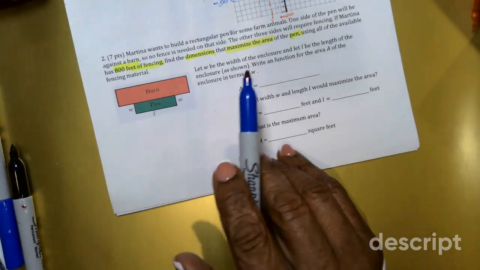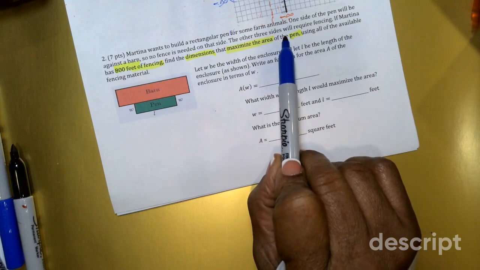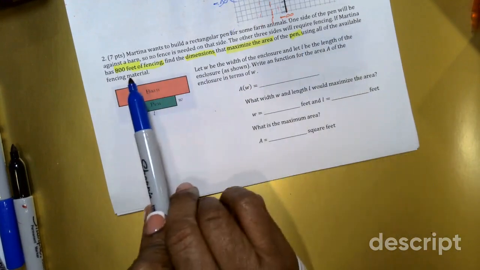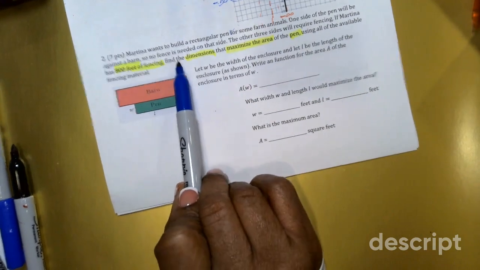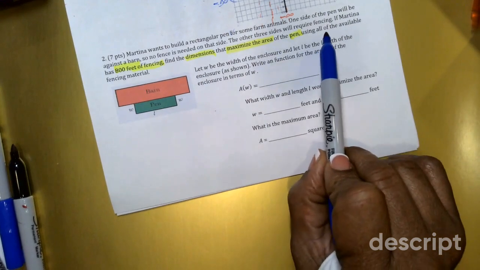Let's find dimensions that maximize area of a rectangular enclosure. Let's get started. So reviewing this problem, a person wants to build a rectangular pen for some farm animals. One side of the pen will be against a barn, so no fence is needed on that side. The other 3 sides will require fencing.